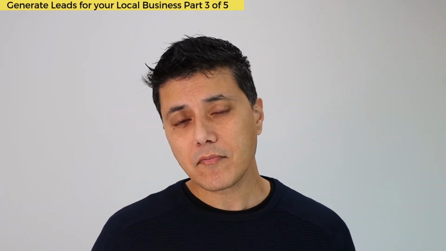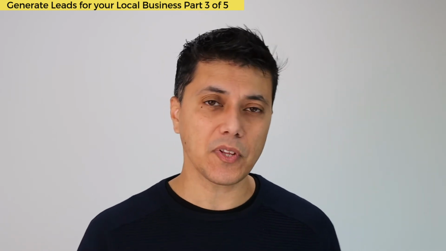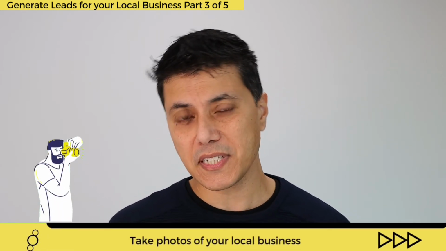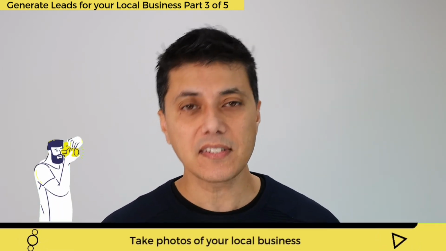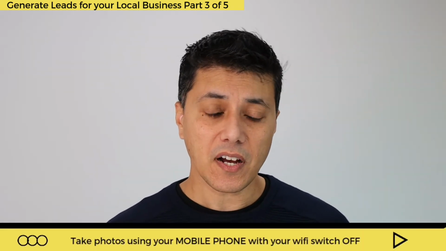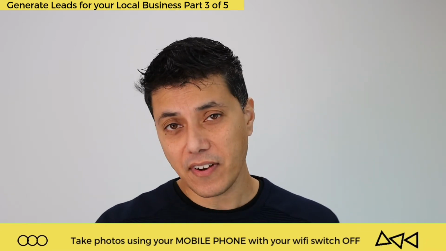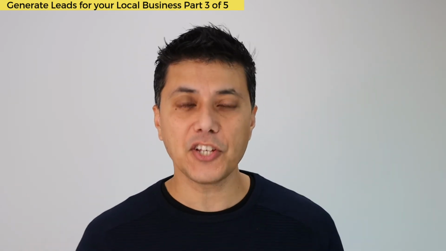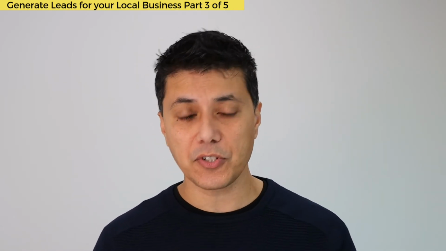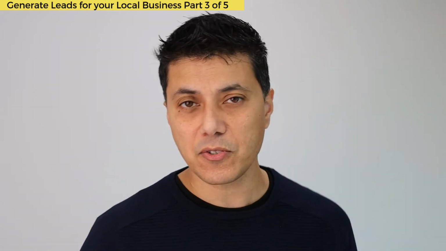And one of the other things that I found extremely useful is to take photos of your local business. While you're providing your service, take photos using your mobile phone, ideally with the Wi-Fi switched off, but mobile data on. So basically you're using your network's signal to communicate with the internet.